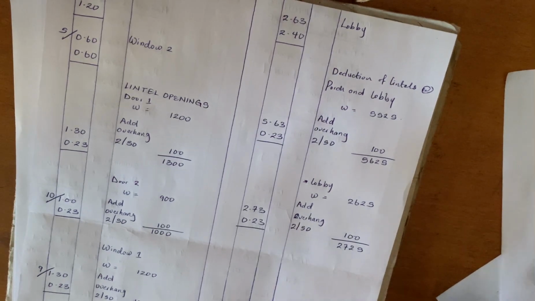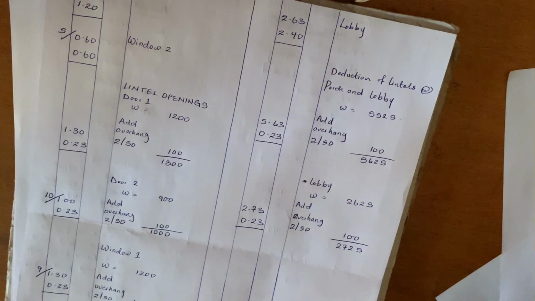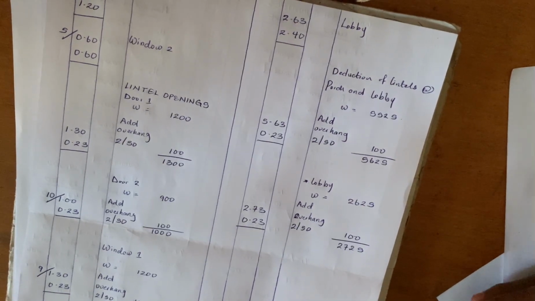So doing all this, you've measured for the deduction of your door and window openings and your lintel openings.